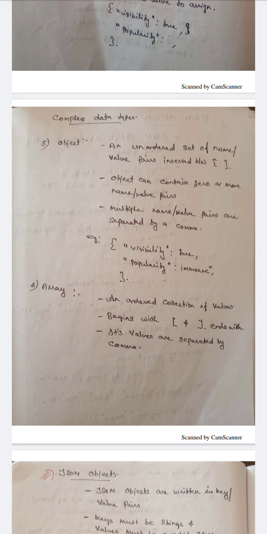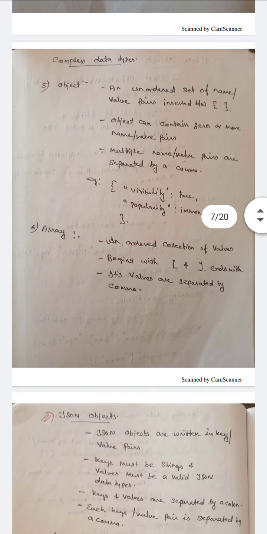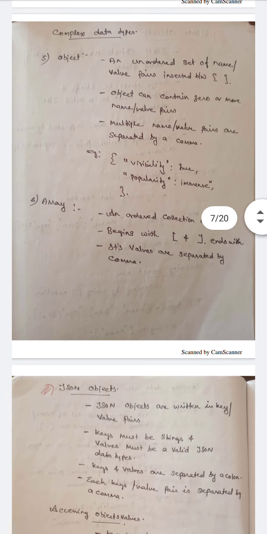From the example, the object consists of more key value pairs. The example here is visibility, which is the name, colon true. That is one name value pair or key value pair.